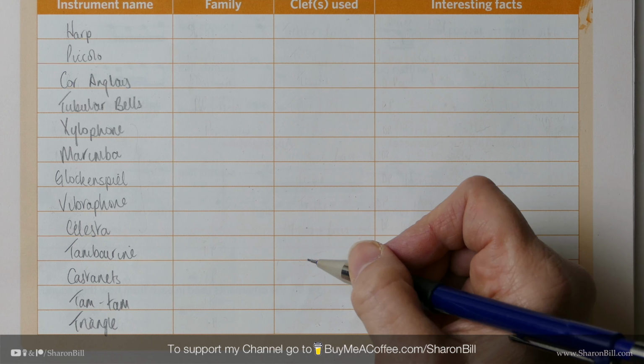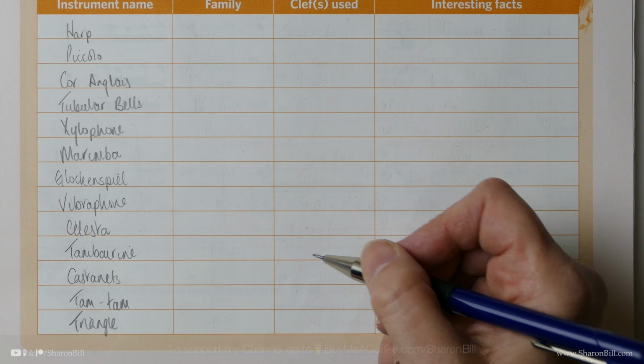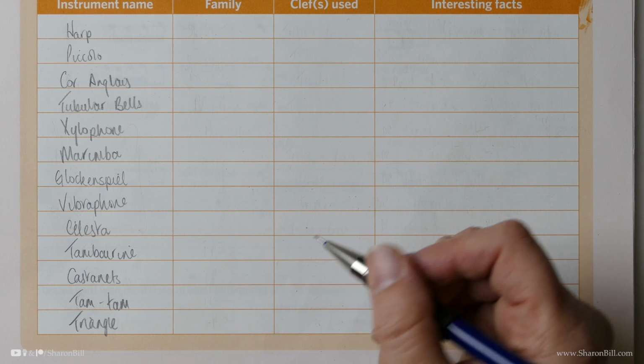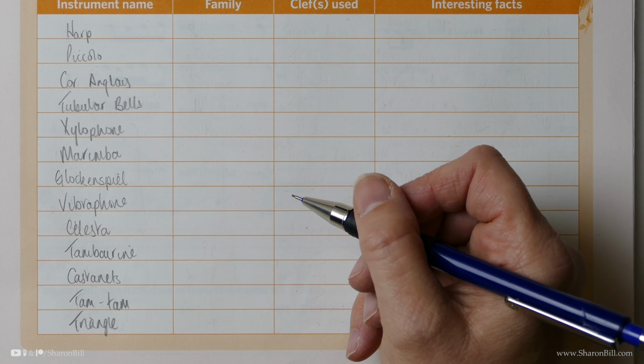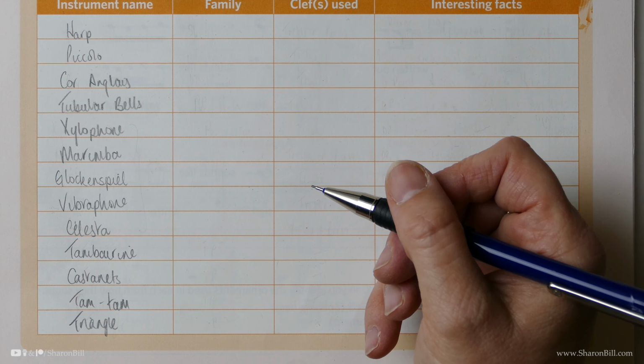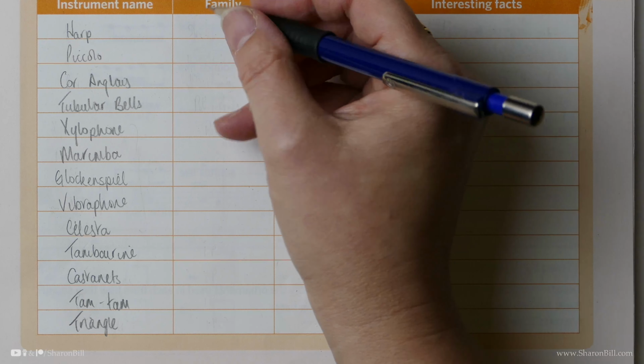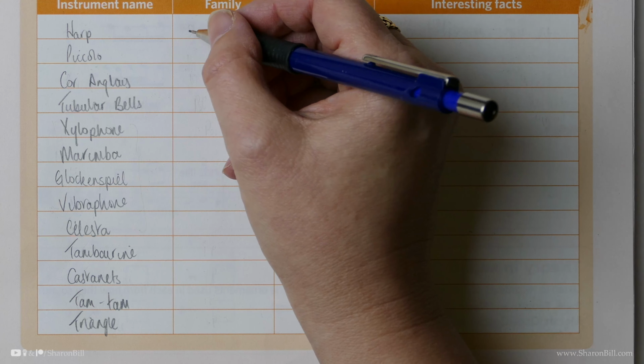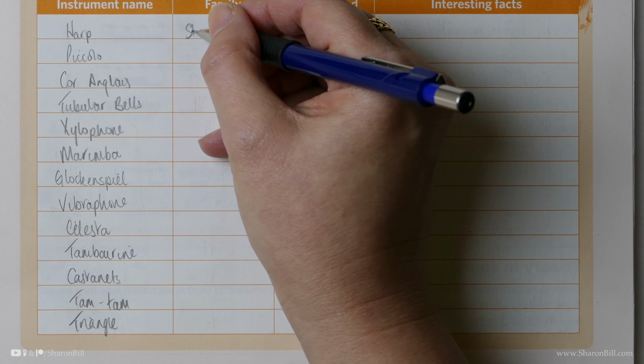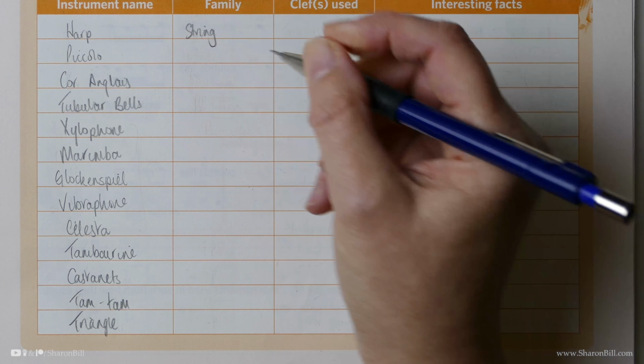So I'm hoping that you've had a go of this. So let's go ahead and fill in this chart and see if there's anything that you've perhaps missed that might be helpful to remember. So the harp obviously is part of the string family. It's got strings that are plucked. So that's the string family.